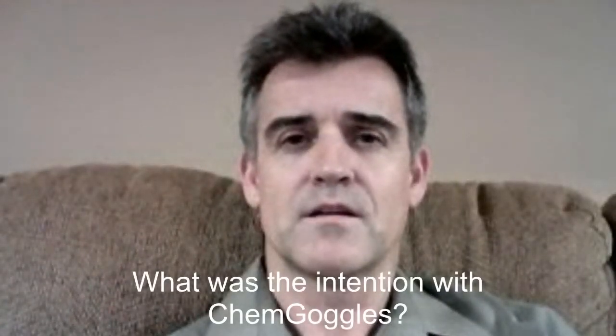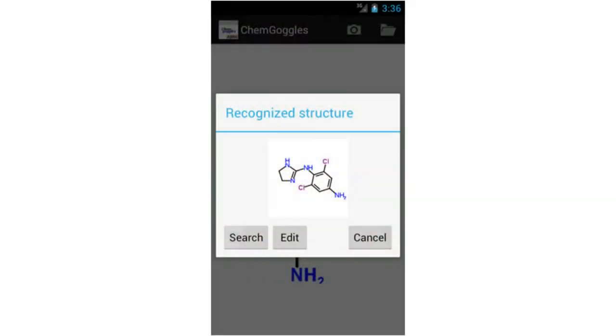So what was the intention around Chem Goggles? Very simple, really. We all have tablets and smartphones in our hands nowadays. Wouldn't it be great if we could be reading an article or a poster, see a chemical anywhere really, and we could scan it, take a photograph of it with the device. It converts that photograph into a connection table, a structure representation that we can then search against a database. We could save it locally, or we could simply hit the databases directly. Imagine searching ChemSpider directly from a paper simply by taking a photograph.